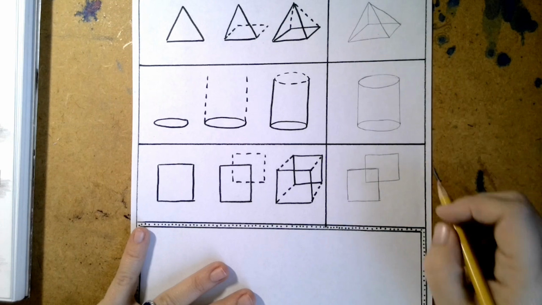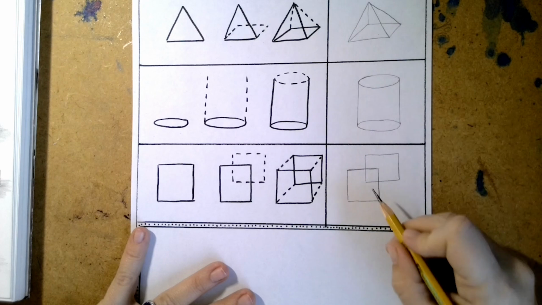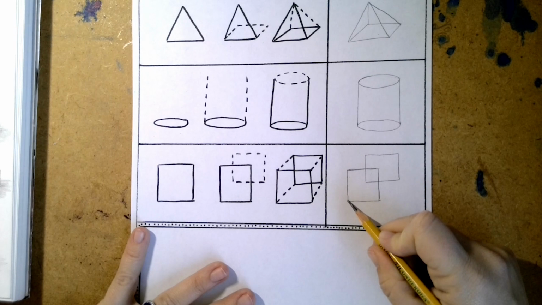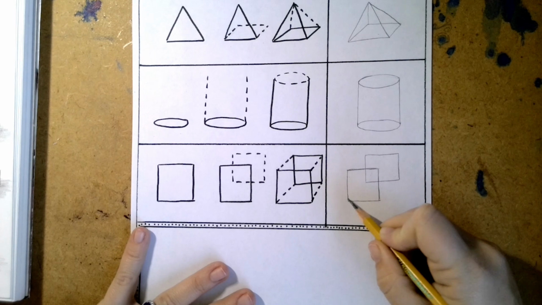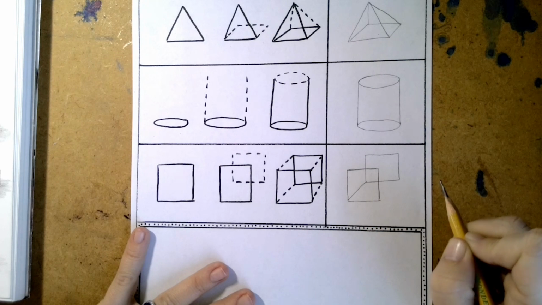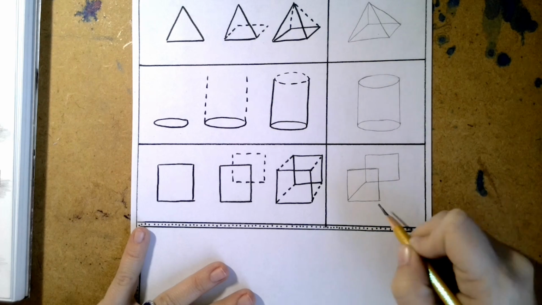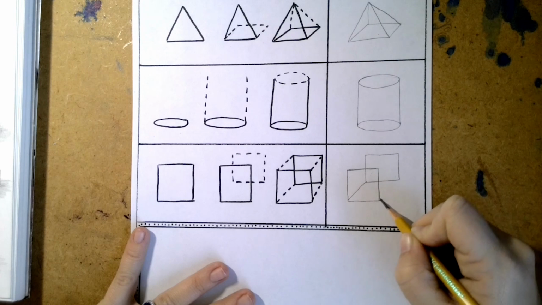Now all we're going to do is make a line going from this corner to the matching corner. So if this is my bottom left corner, I'm doing a line to that bottom left corner. I'm going to do the same thing here. This line is going to go to there.